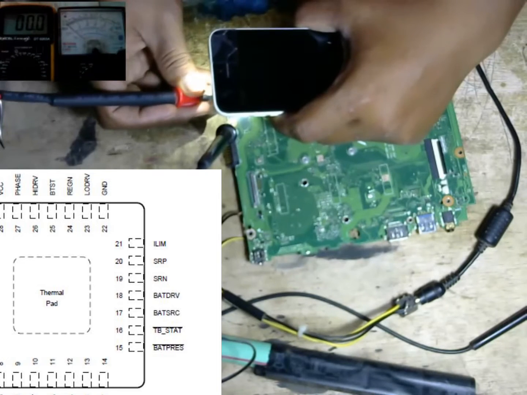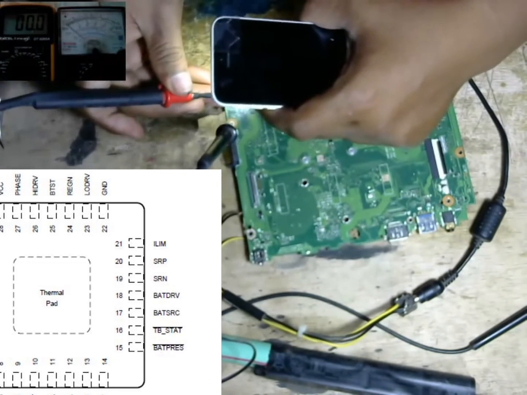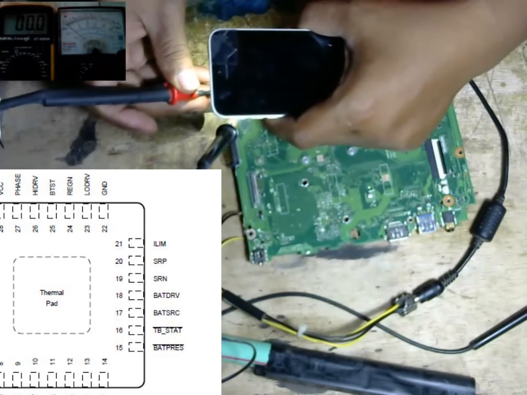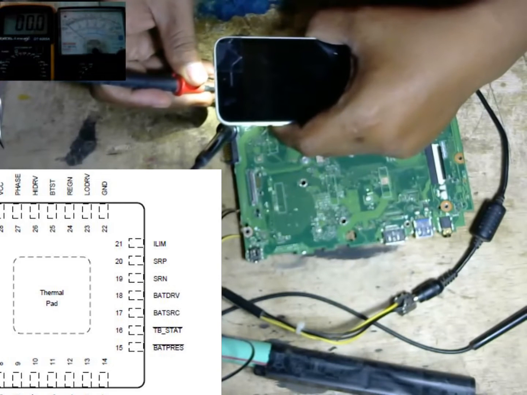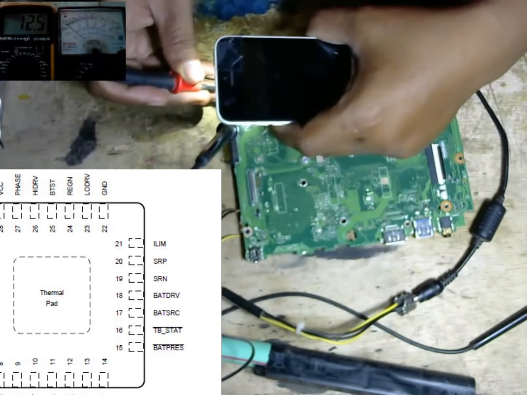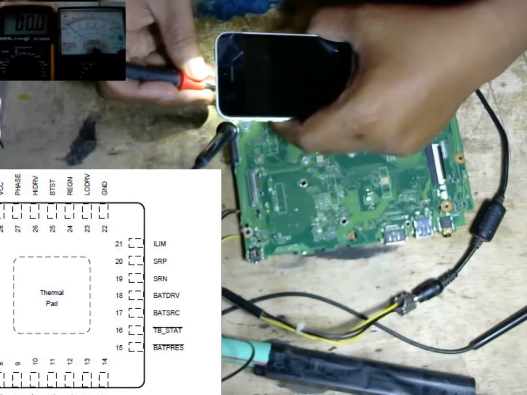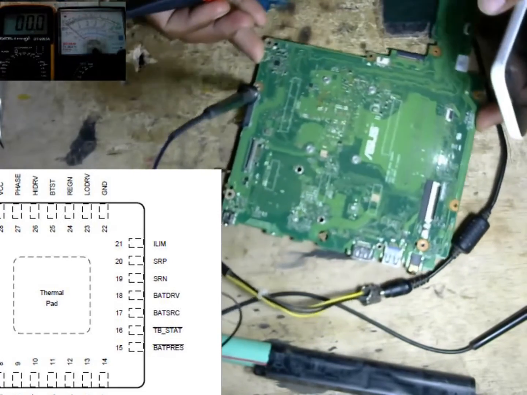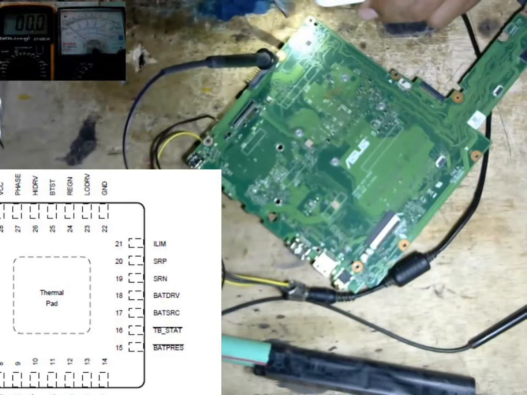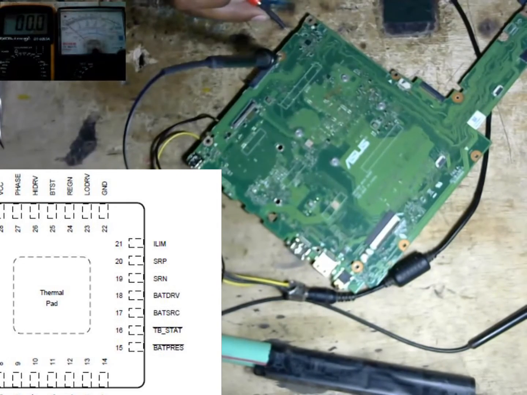I mean this IC, the installation in the datasheet of this IC is usually the same as the installation in the schematic or on this motherboard.